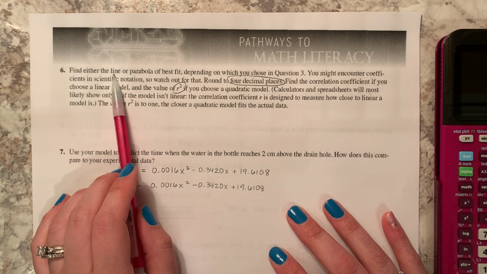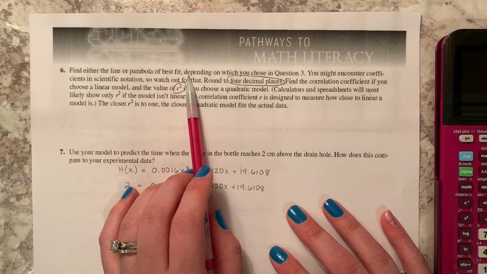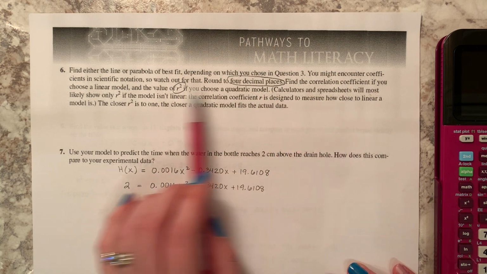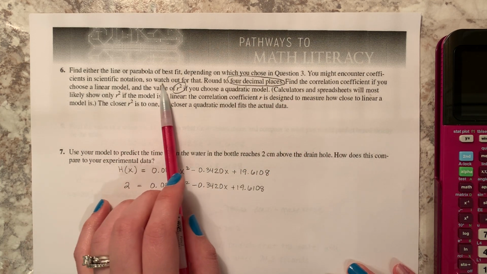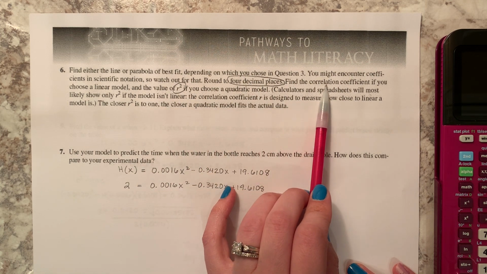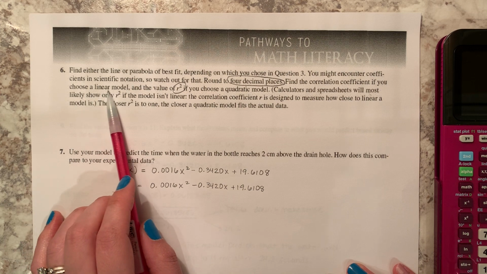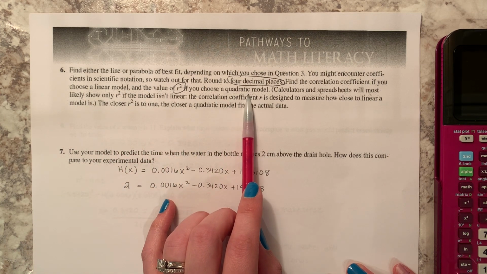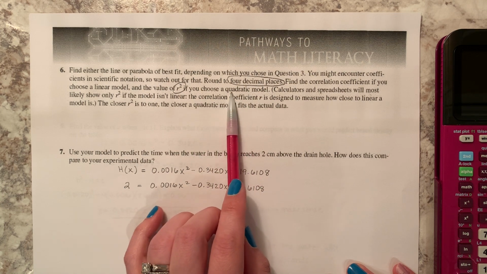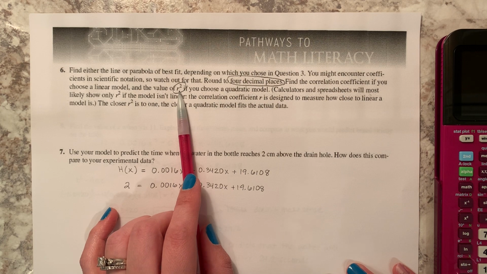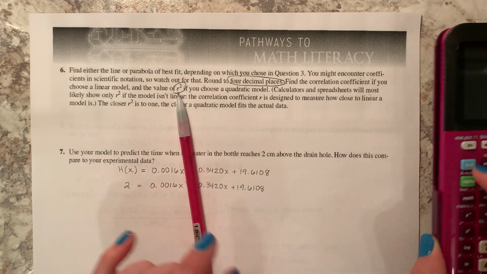Now it says find either the line or parabola of best fit depending on which you chose in question 3. You might encounter coefficients in scientific notation, so watch out for that. Round to 4 decimal places. Find the correlation coefficient if you chose a linear model, and find the value of r squared if you chose a quadratic model. We chose quadratic, right? We definitely said it was not linear. So our calculator is going to provide us with an r squared, okay?